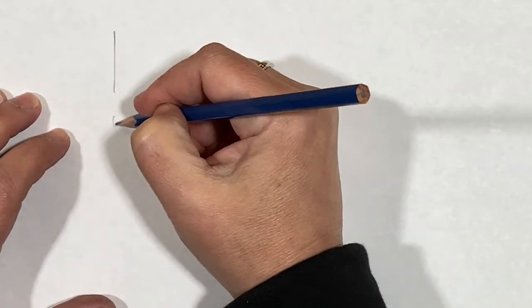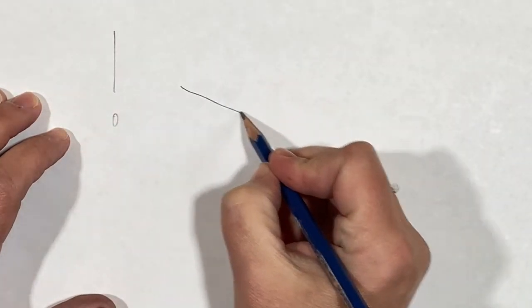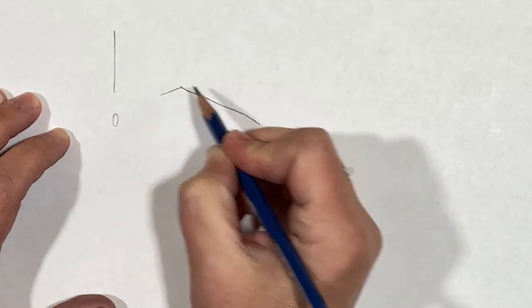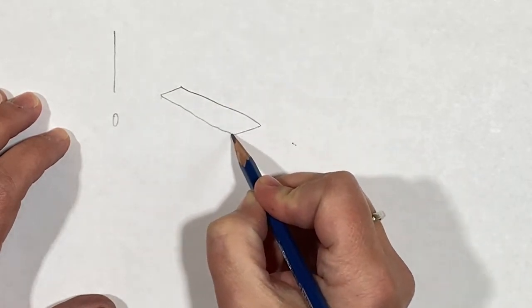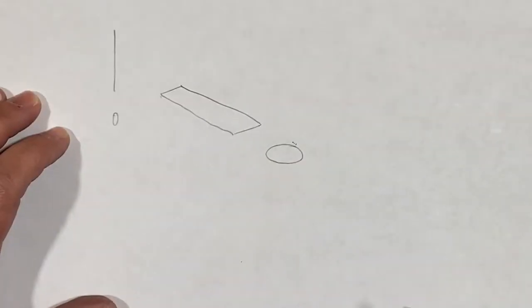So if this is an exclamation point, right? I'm going to lay that down. There it is laid down. And now I'm going to go like that and like that. So that's pretty cool, right?